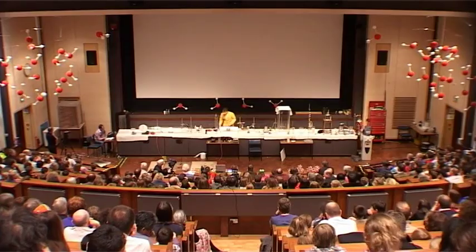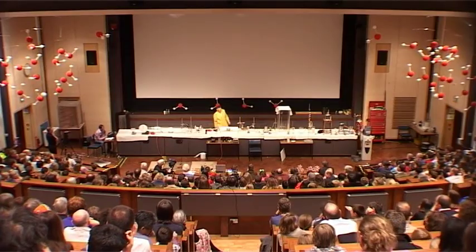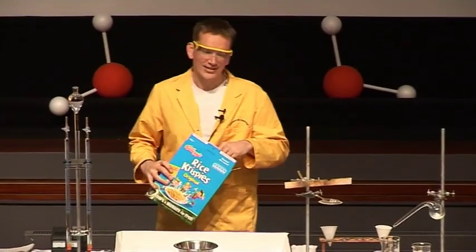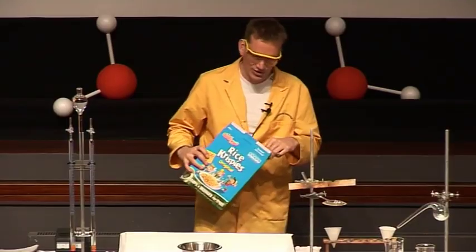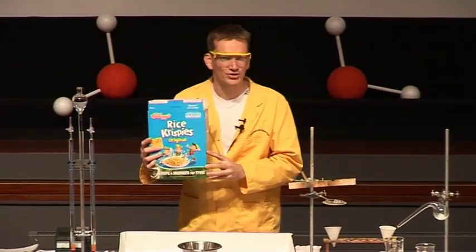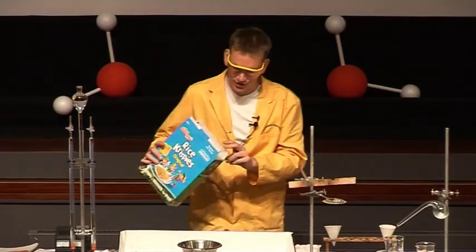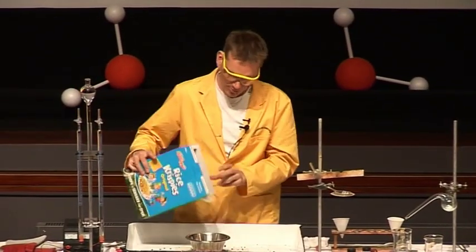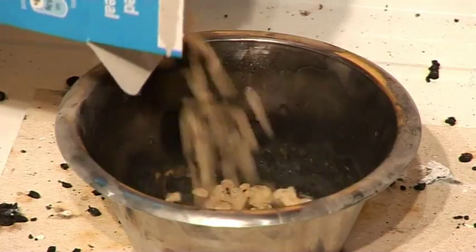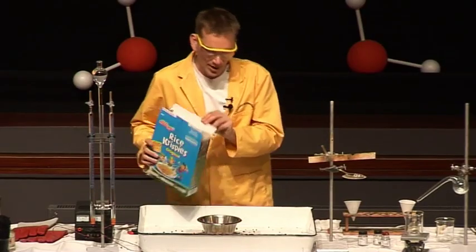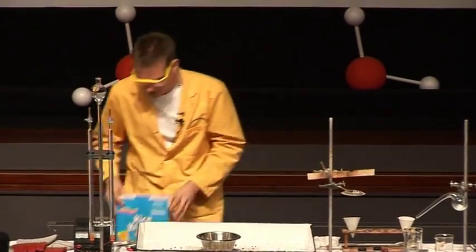I have one more demonstration to show you, started by a drop of water. This is with some Rice Krispies. Now, if any of you have seen some of my other lectures, you may have seen when I'm reacting Rice Krispies with oxygen in the form of liquid oxygen. And then we light it with a stick, and the Rice Krispies go up quite drastically. Well, this lecture, of course, is all about water. So I'm going to start this reaction with a drop of water.